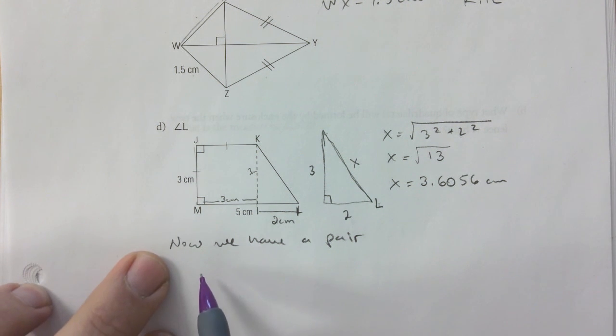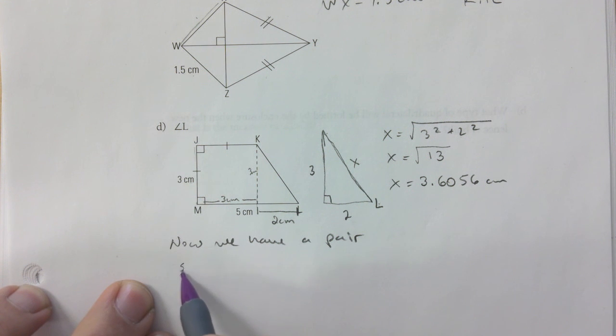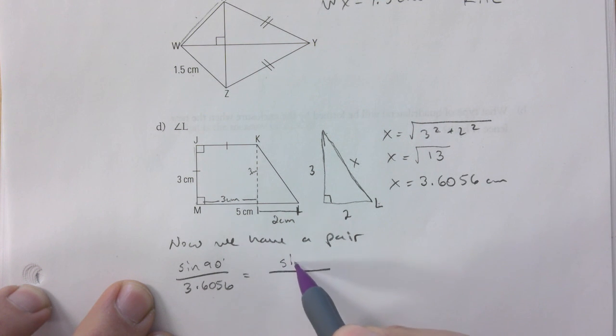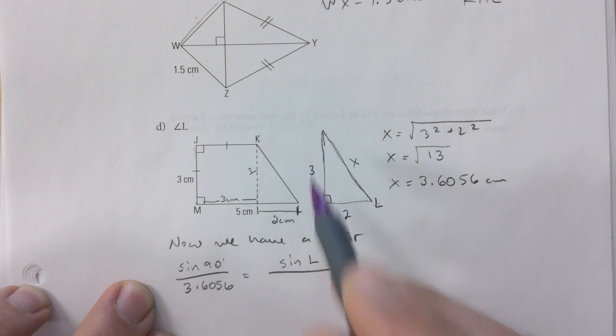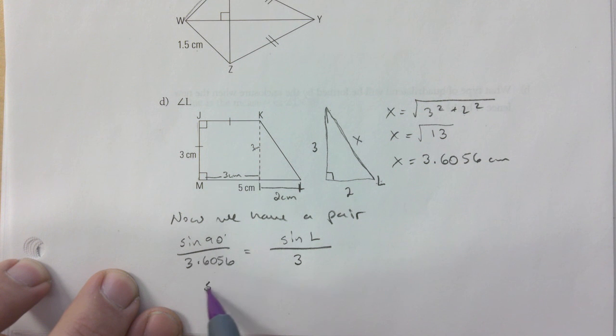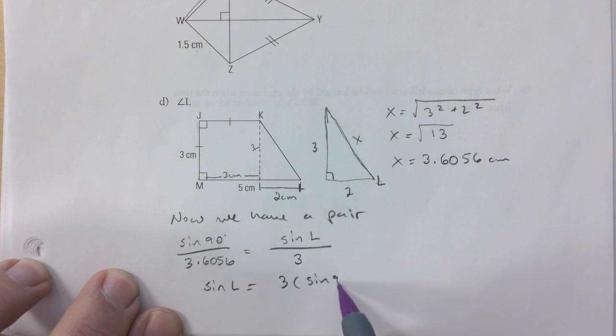So now we have a pair, so we're going to go sine of 90 over 3.6056 is equal to sine of L over 3, because that's the side across from that. So sine of L is 3 times sine of 90, which is 1, divided by 3.6056.